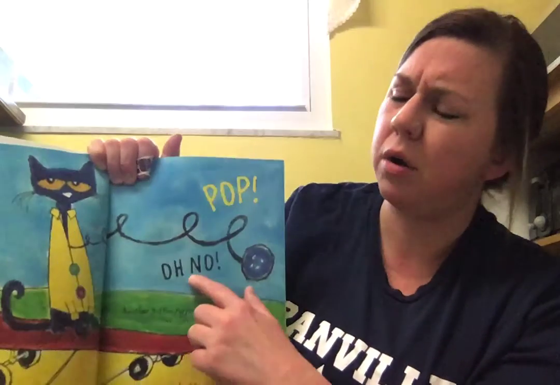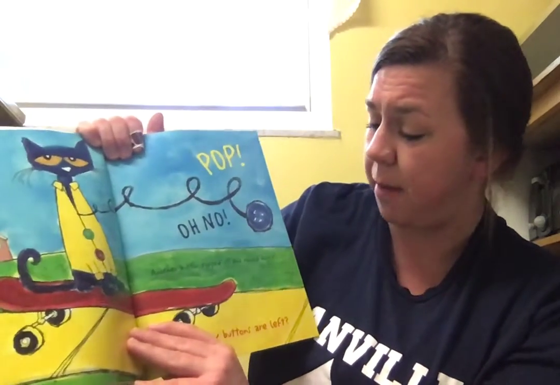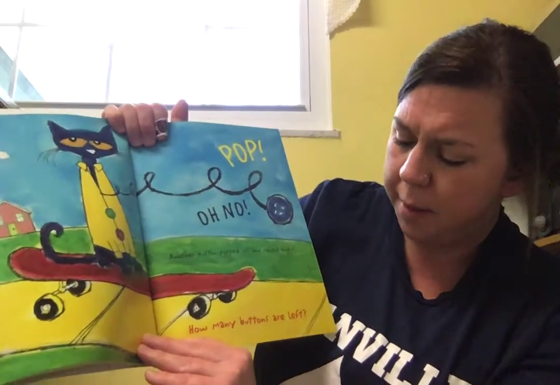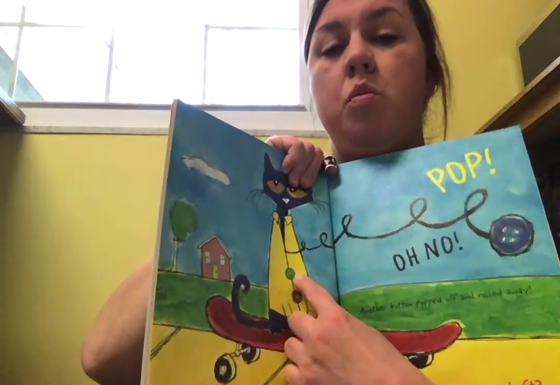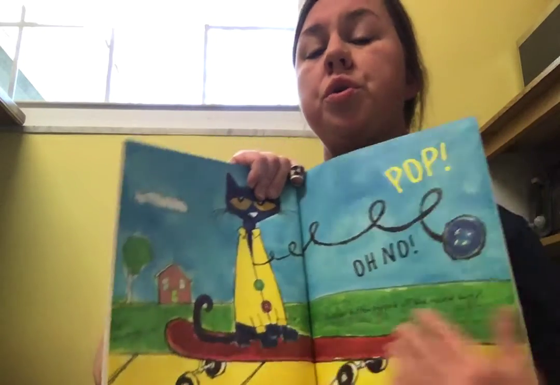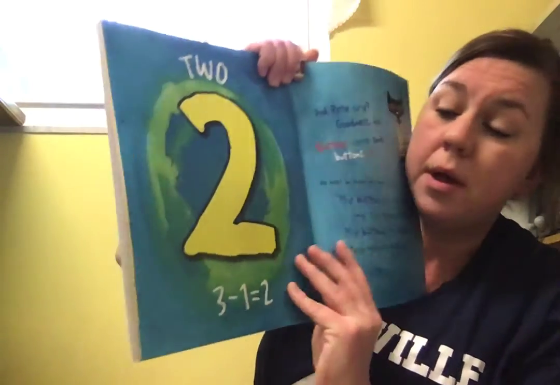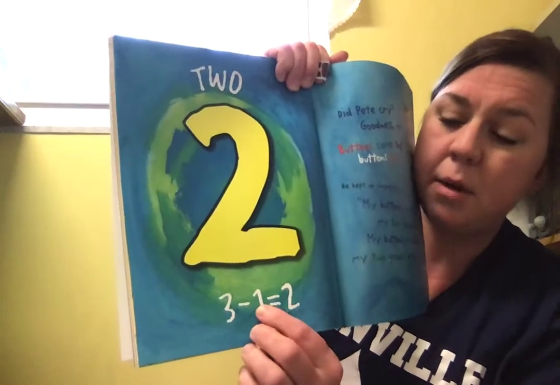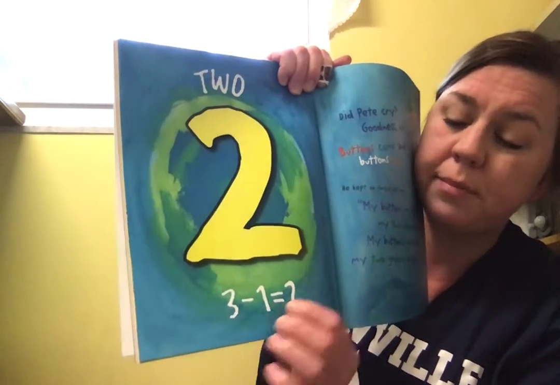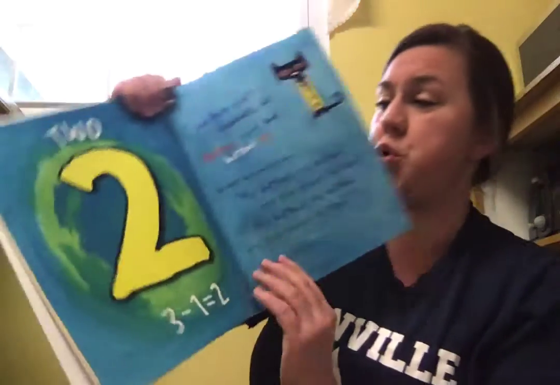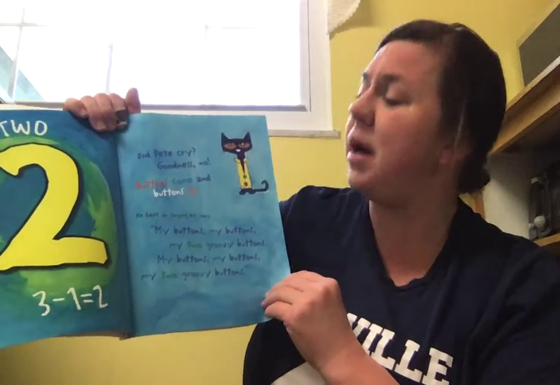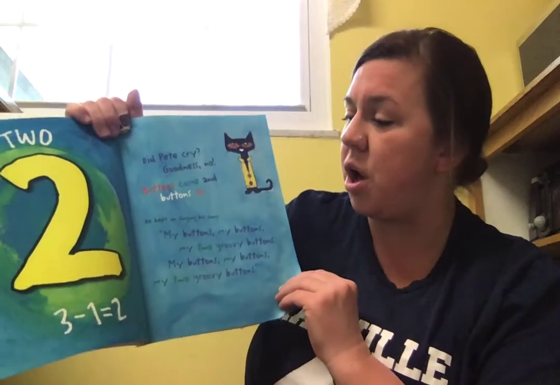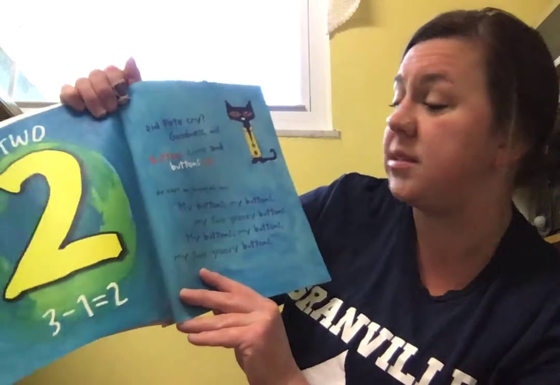Pop! Oh no! Another button popped off and rolled away. How many buttons are left? Well, let's count. 1, 2. Let's see if we're right. 2! Because he had 3 buttons minus 1, which popped off, and now he has 2. Did Pete cry? Goodness, no. Buttons come and buttons go. He kept on singing his song.